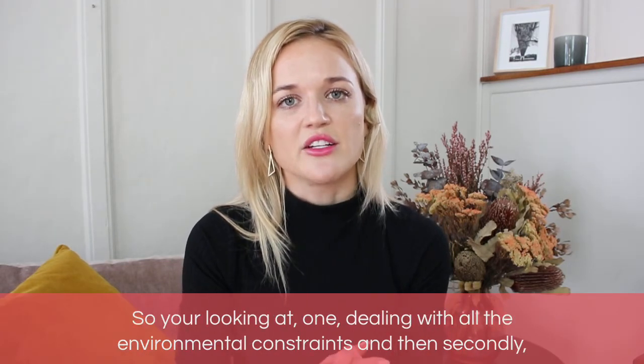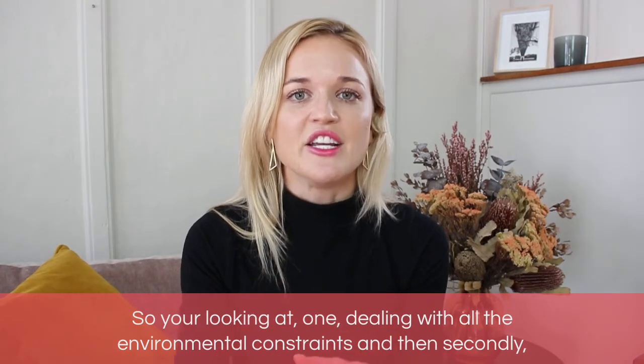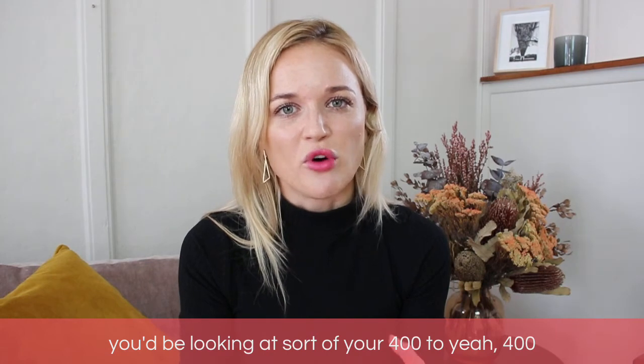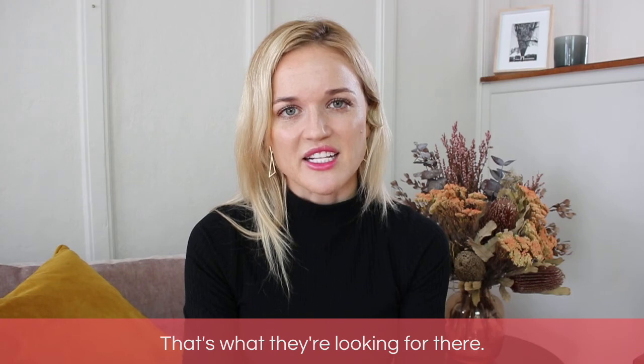So you're looking at, one, dealing with all the environmental constraints, and then secondly, you'd be looking at sort of your 400 metre square sites, single detached housing. That's what they're looking for there.